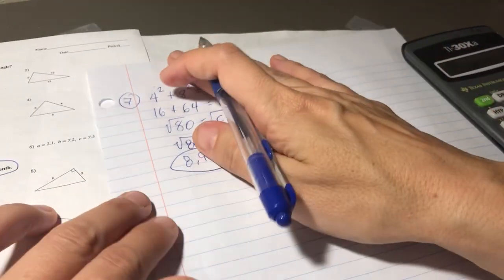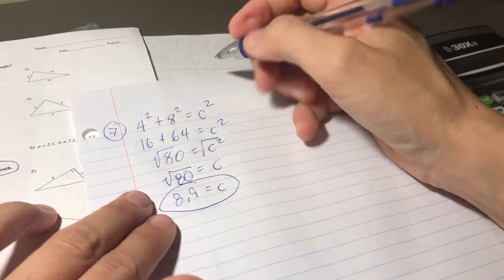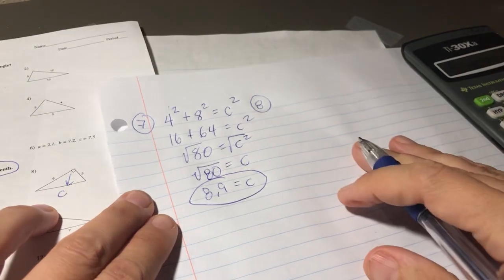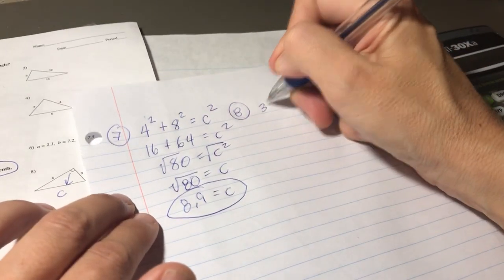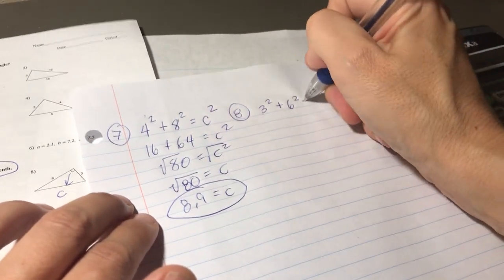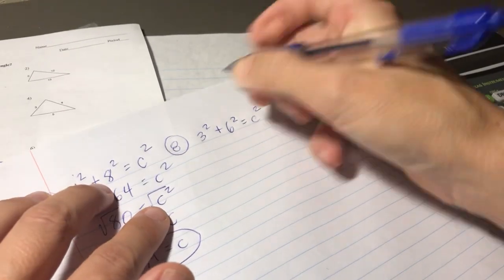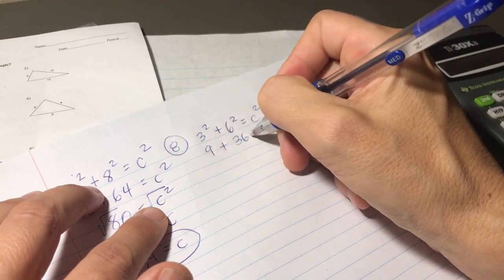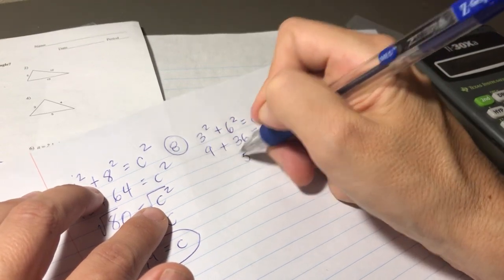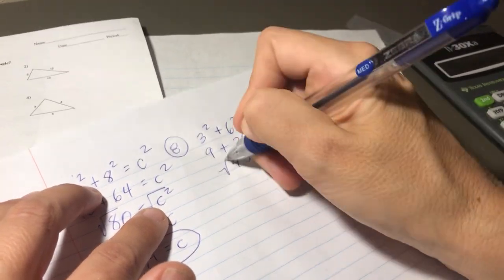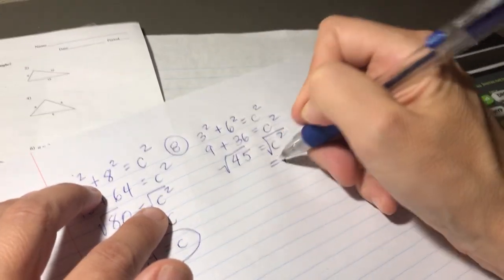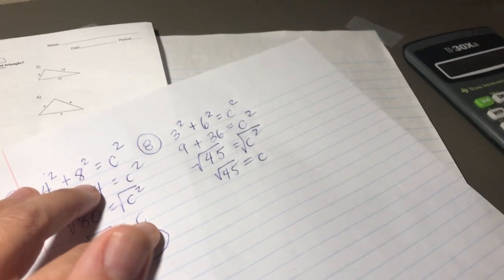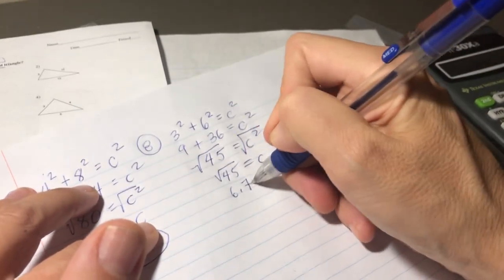Question number 8. They've also not told us the hypotenuse. Okay, so I have 3 squared plus 6 squared has to equal c squared. And they said, nope, you might get a decimal, so round to the nearest tenth. So I'm going to take the square root of 45, and that could have been my final answer, but they asked me to round. So I'm going to go ahead and take the square root. I get 6.7.